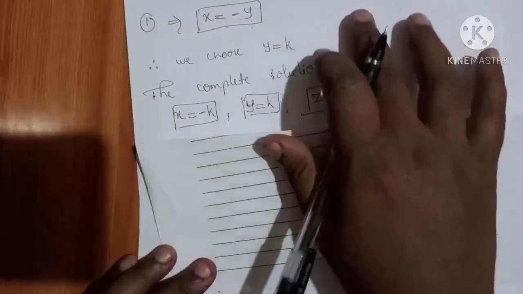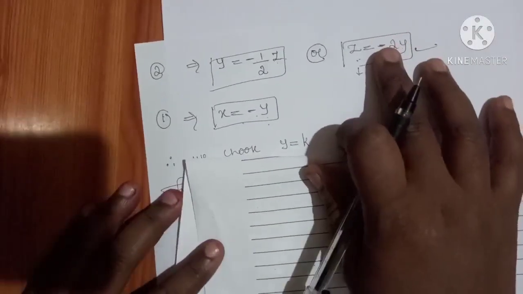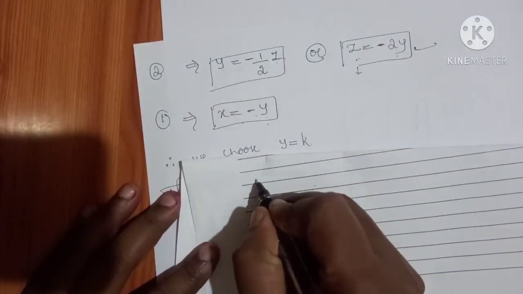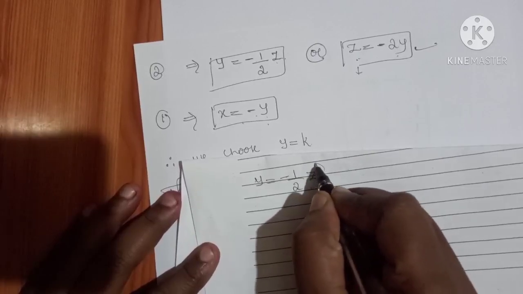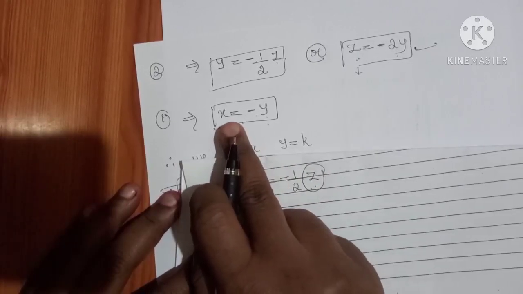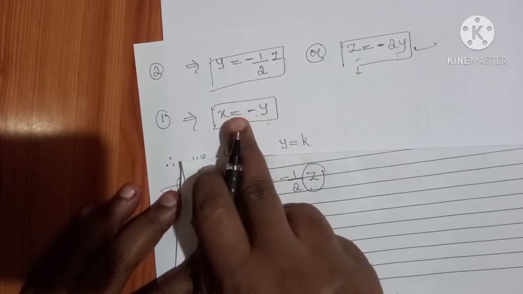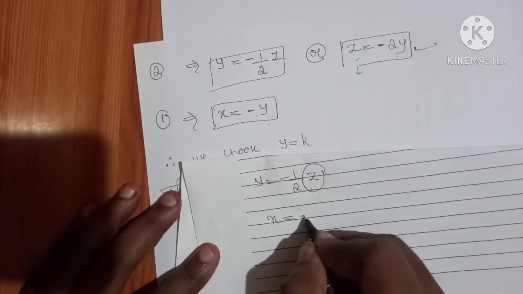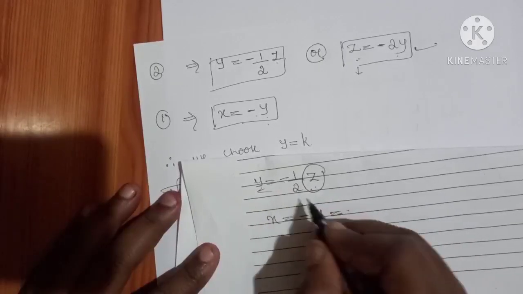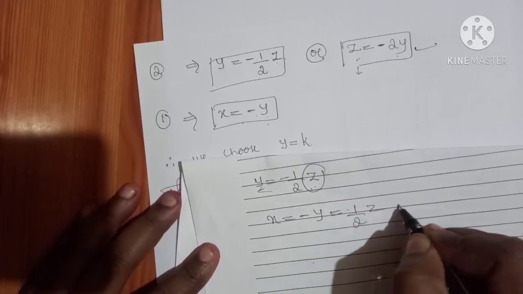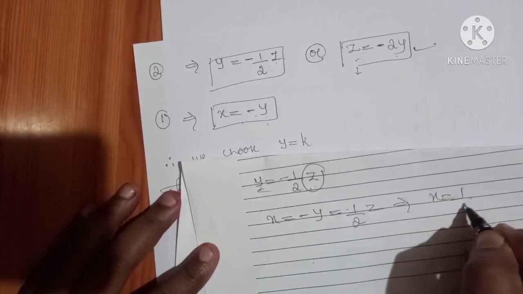See here, if we represent it in this form, that is y equals minus 1 by 2 into z, in terms of z, then we have to express x also in terms of that. That is x equals minus y, so substituting the y value we get minus into minus, plus 1 by 2 into z, that is x equals 1 by 2 into z.